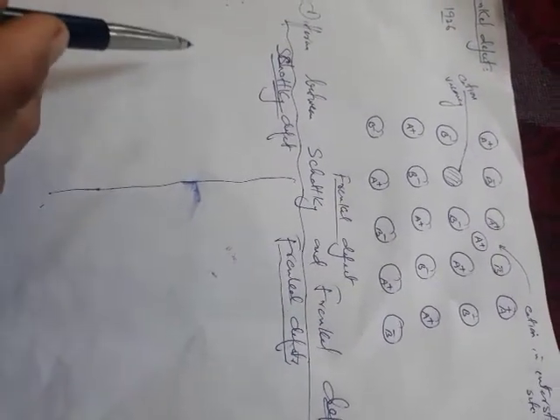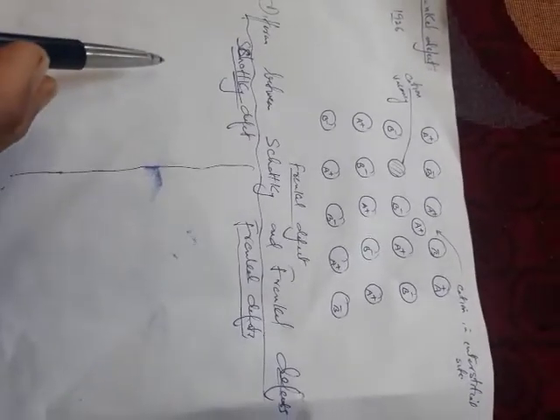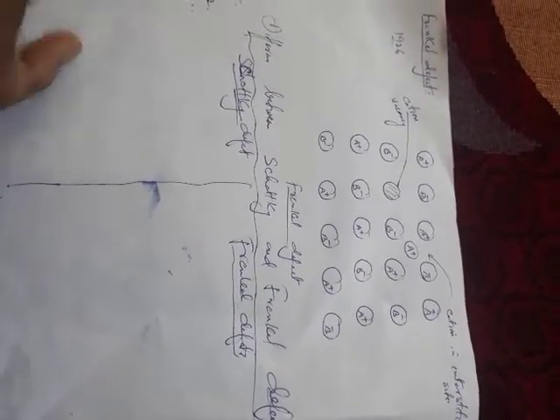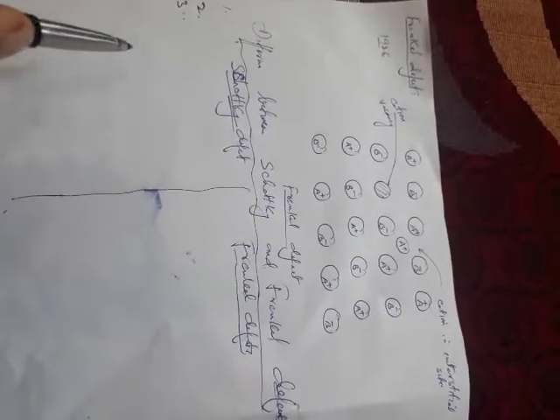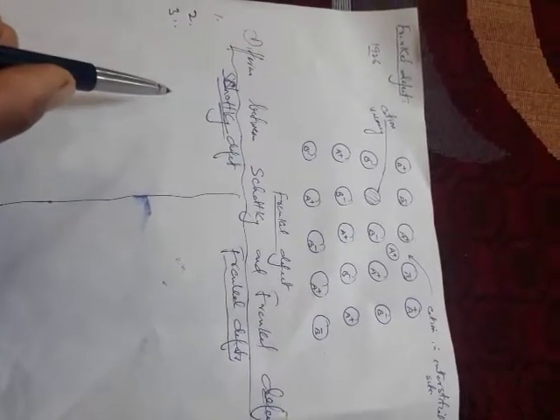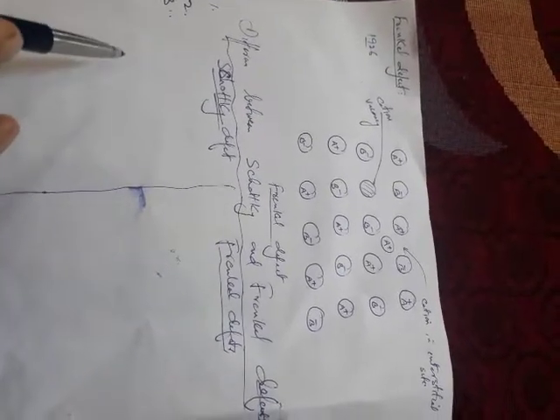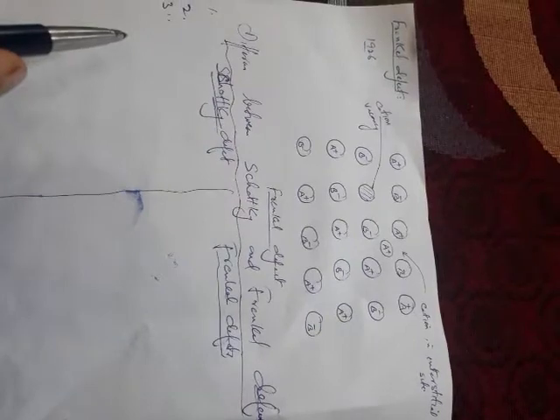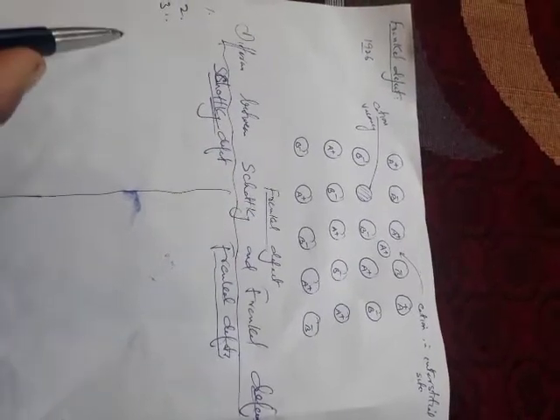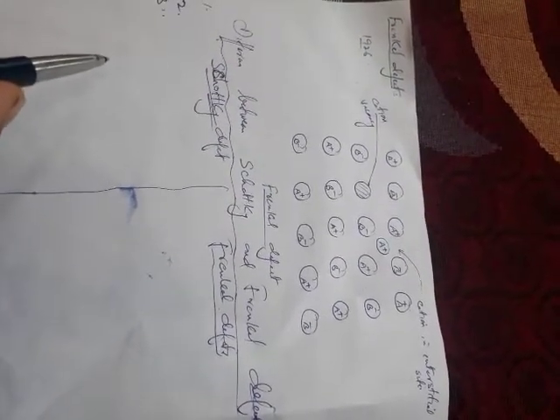Then we have another difference between the two: this Schottky defect is generally shown by strongly ionic solids which have a high coordination number. And in this case the cations and anions are of equal size. For example, alkali metal halides, we have NaCl, we have cesium chloride.